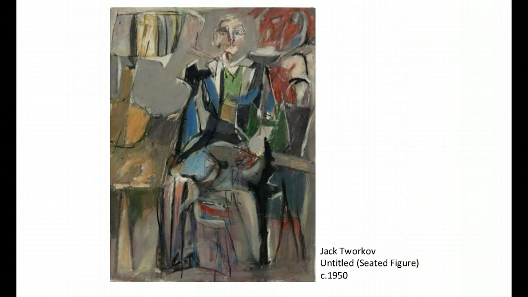See, Tworkov was much more interested in the idea of a sitter, just in general, whereas de Kooning had a very, very pointed thesis behind his work. That is the reason why de Kooning's work is more famous, because it had much more to say. Tworkov was really much more of the Greenbergian painter. He was interested in how images were built.